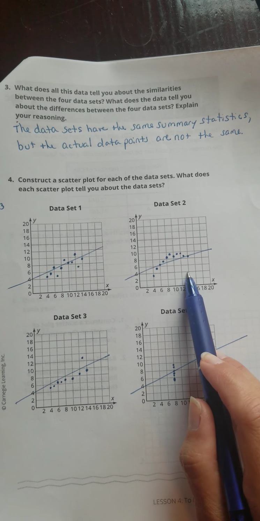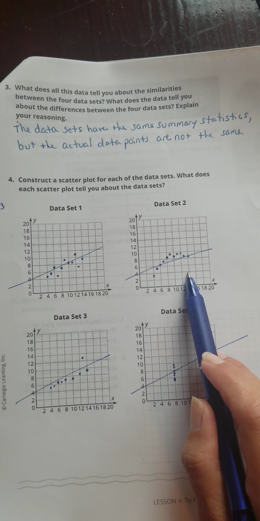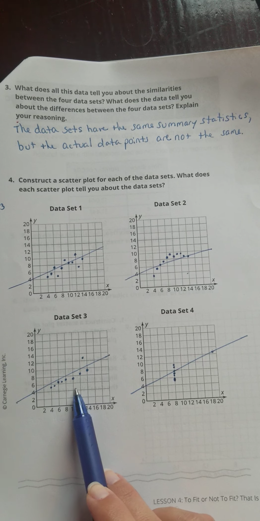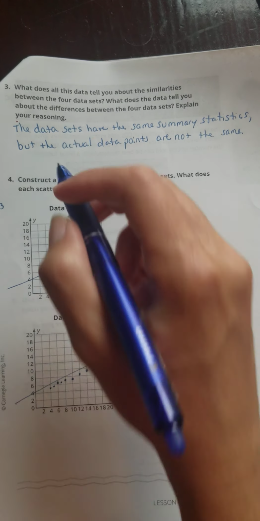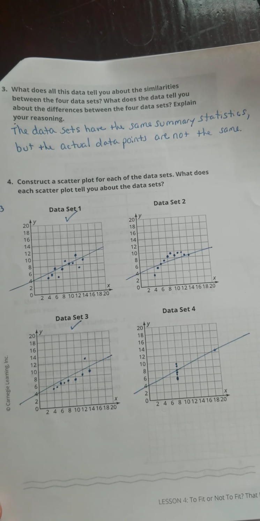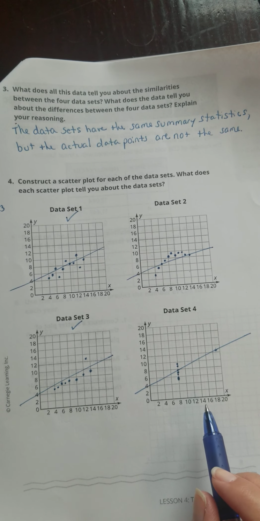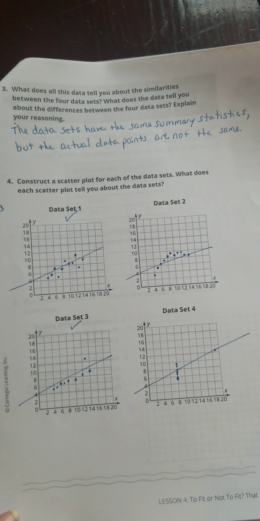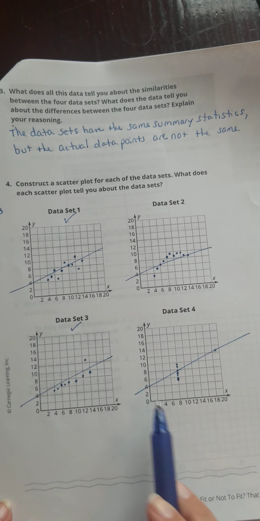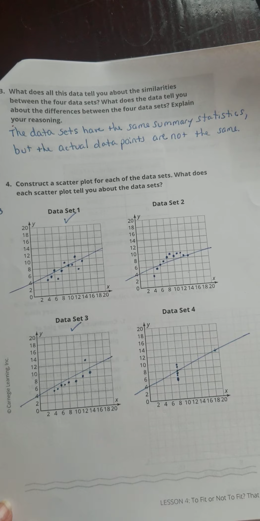In data set 2, based on the shape of the data, a linear model does not seem appropriate. Data set 3, based on the shape of the data, a linear model seems appropriate. So it seems appropriate in data set 1 and in data set 3. Data set 4, based on the shape of the data, a linear model does not seem appropriate. So remember, they showed the same linear regression, but it didn't work for all 4 graphs. Let's keep exploring.